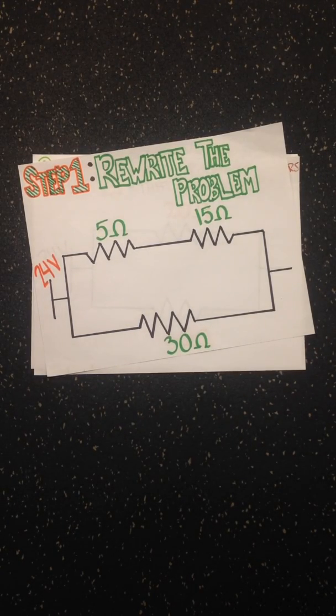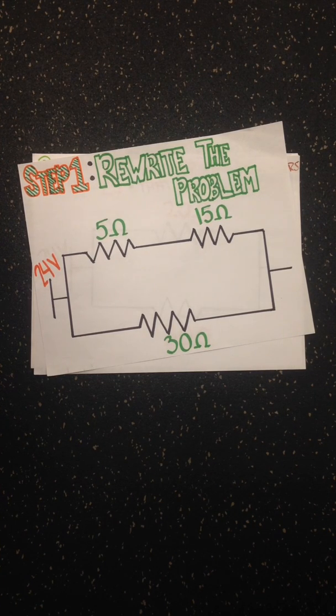Step 1. To find the total resistance first, we're going to redraw the circuit. When you redraw the circuit, you see you have two resistors in the same series, which are the 5 ohm resistor and the 15 ohm resistor. Then you see that those two are in parallel circuit with the 30 ohm resistor.